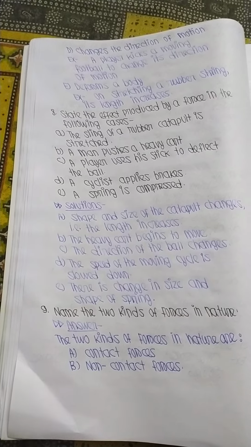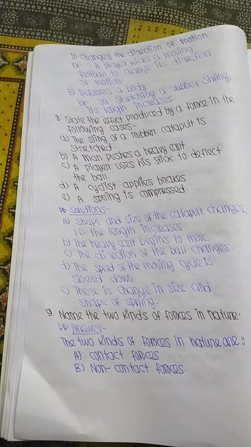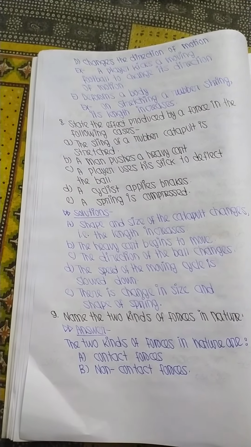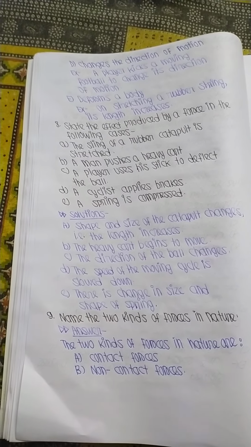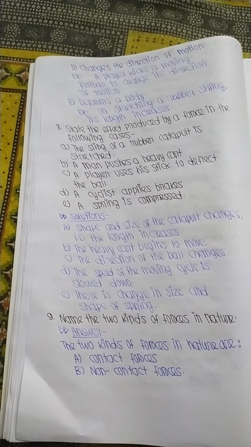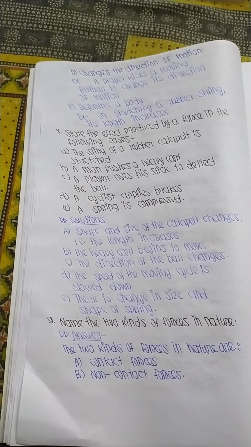Now come to the next question. Name the two kinds of force in nature. Question 9. Answer. The two kinds of forces in nature are A. Contact forces. B. Non-contact forces.